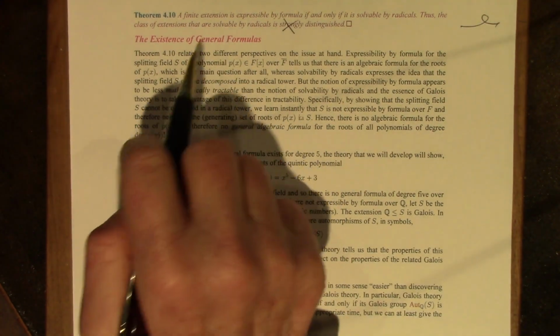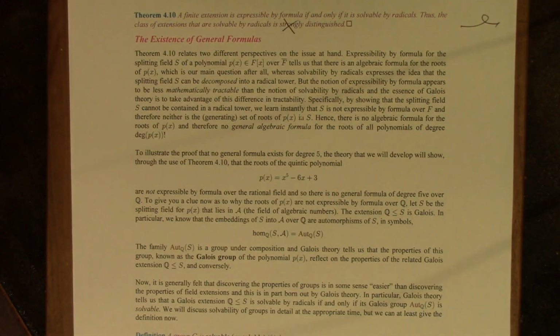So this theorem relates two different perspectives on the issue, really, that are our ultimate goal here. Expressibility by formula for the splitting field S of a polynomial P of x tells us that there's an algebraic formula for the roots of the polynomial.